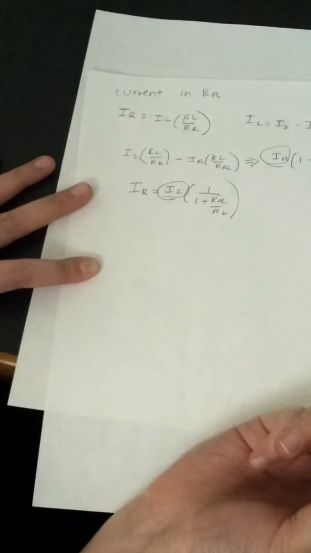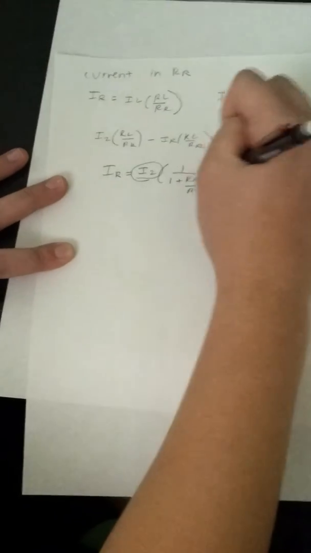And then dividing to get, since we're trying to isolate IR, we've already found I2, so we're going to plug that in next. So IR equals this.